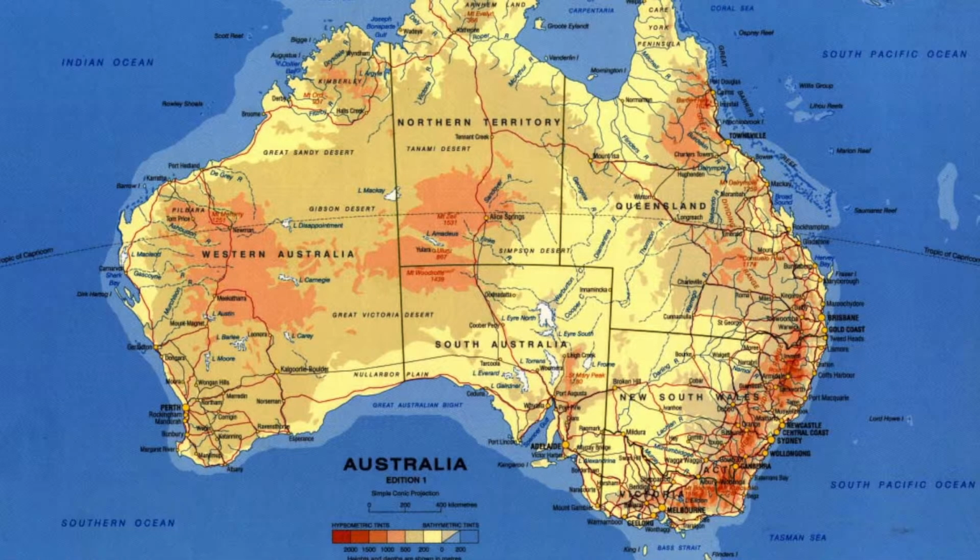Welcome to Australia, where we have the shrimp on the bobby. General information: if you don't know where Australia is, it's south of Asia, north of Antarctica, right by New Zealand.